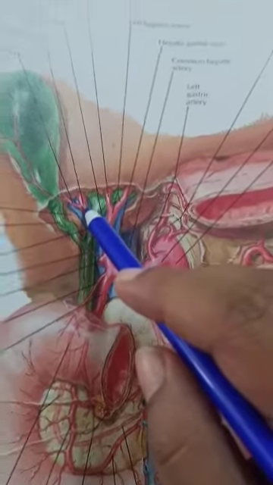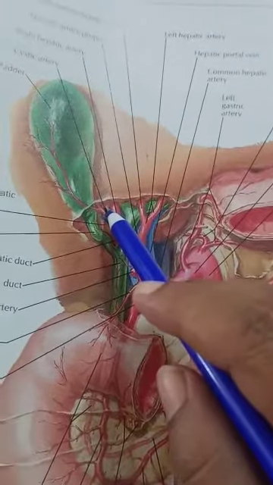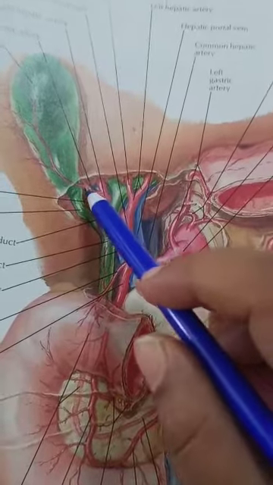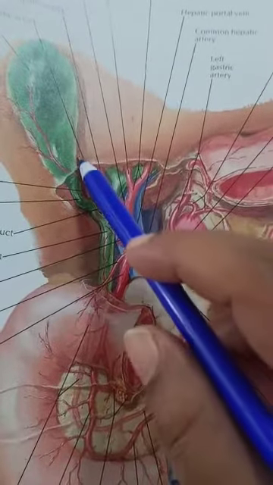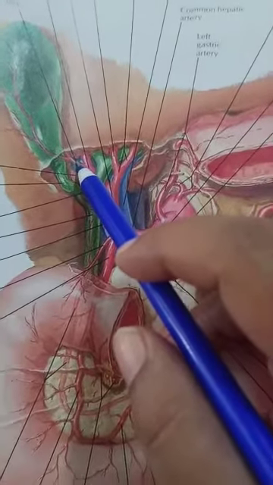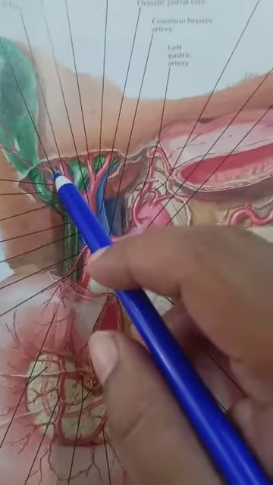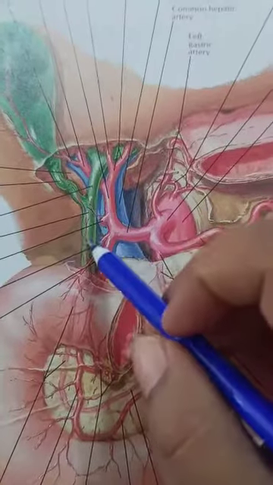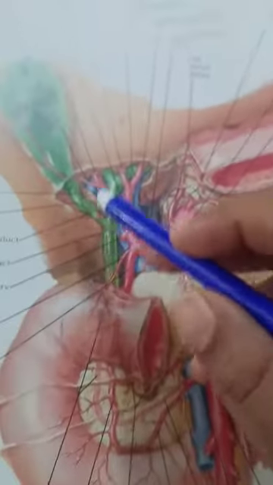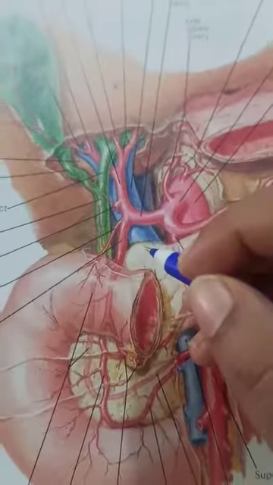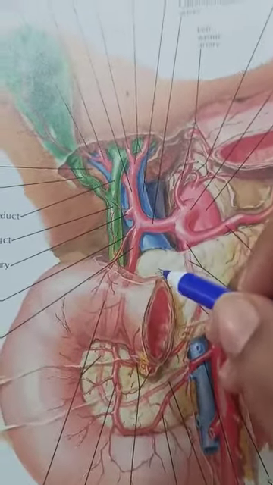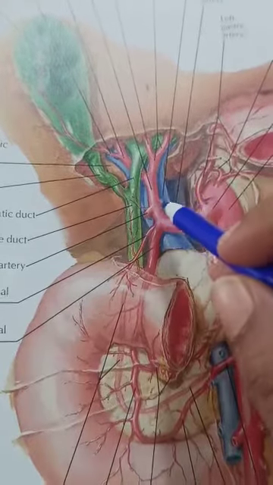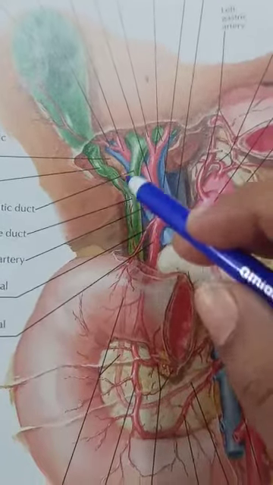Right hepatic artery. This is the right lobe. Here we can see the cystic artery, a branch of the right hepatic artery. So the main arterial supply is by the cystic artery. Then pancreatic branches from the pancreaticoduodenal artery also supply the extrahepatic biliary apparatus. The right hepatic artery also gives branches directly to the extrahepatic biliary apparatus.